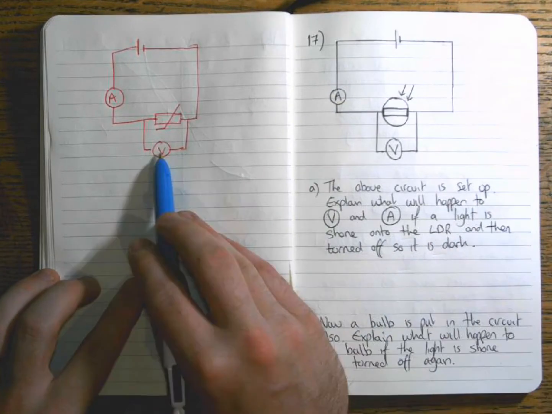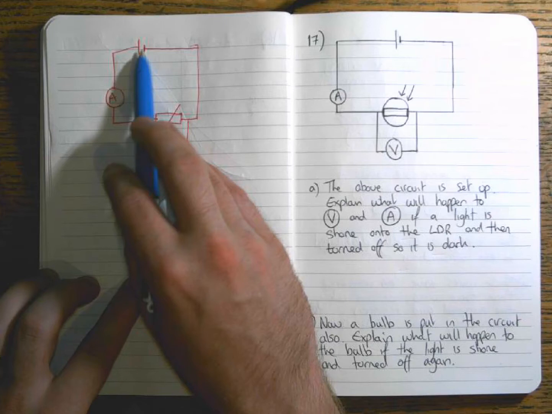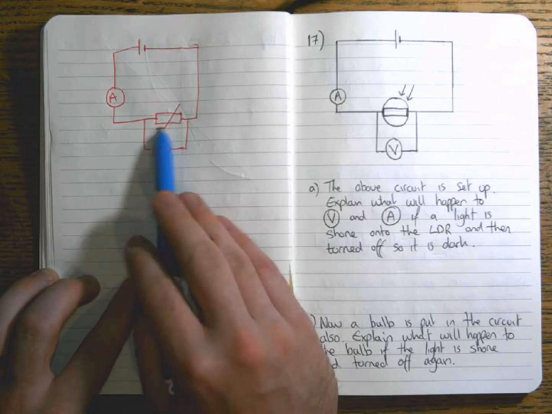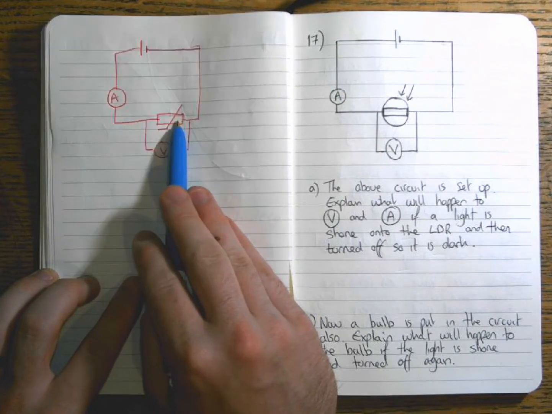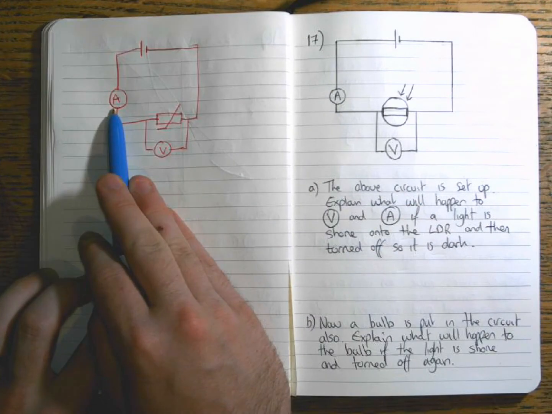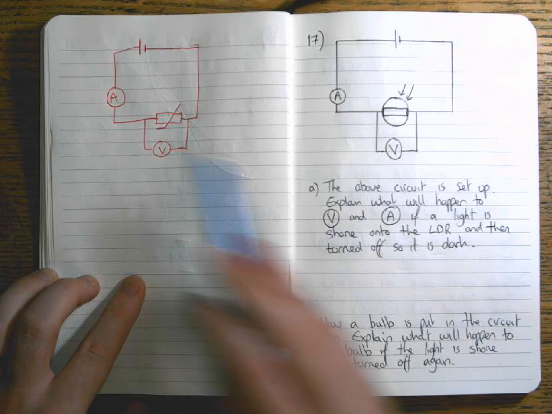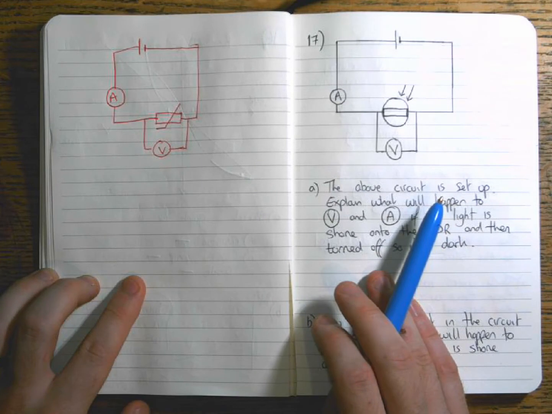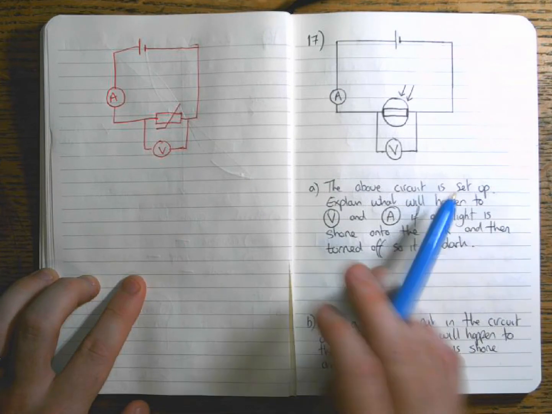Now think about what this gives us. We've got a power source, which is good. We've got a thermistor, and we've got an ammeter and a voltmeter that take the readings of the voltage and current.